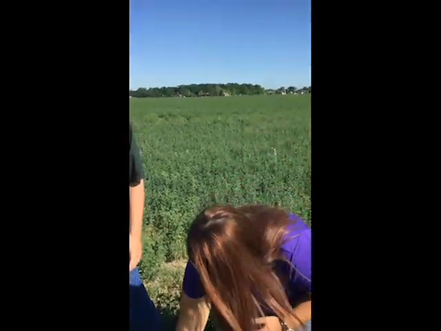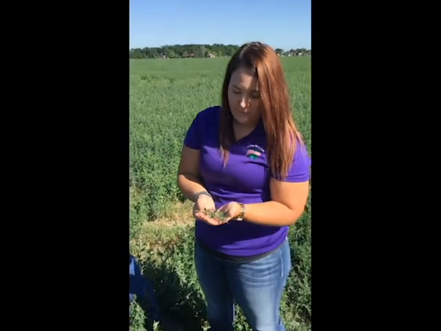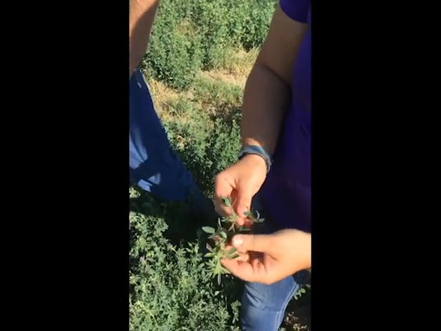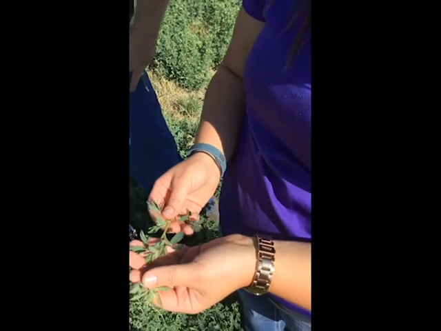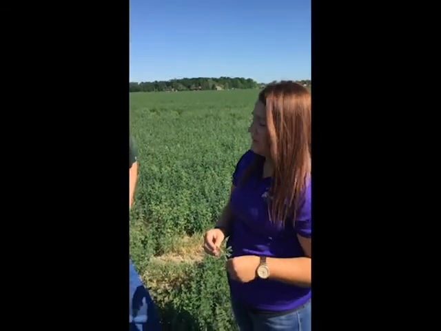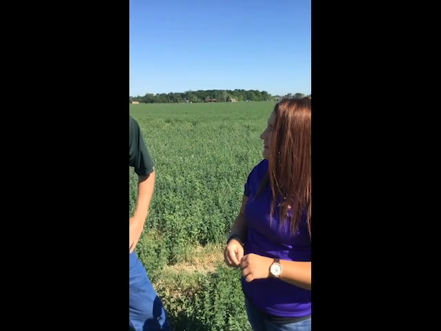This field's not really bad with the weevils. You would have to see holes in the leaves, and I'm not seeing it, and it doesn't look too awful bad, but it depends on the grower, if they want to take action on it.